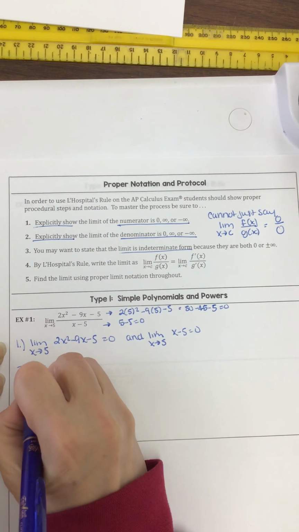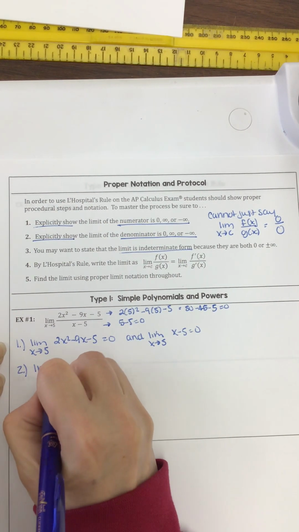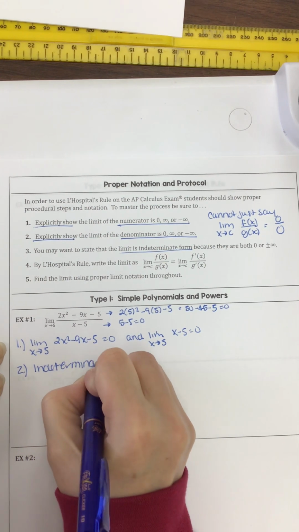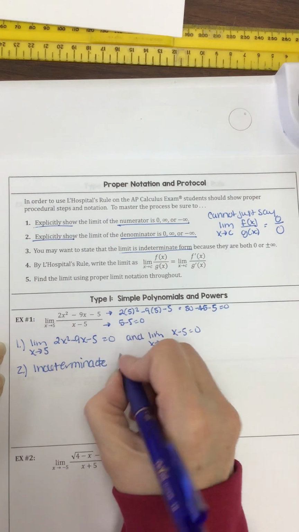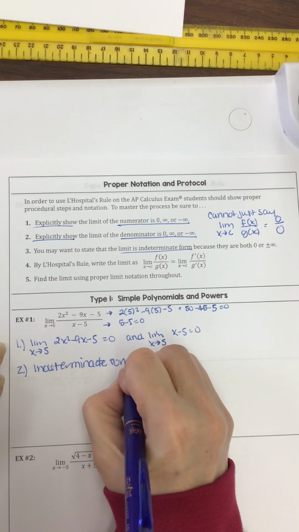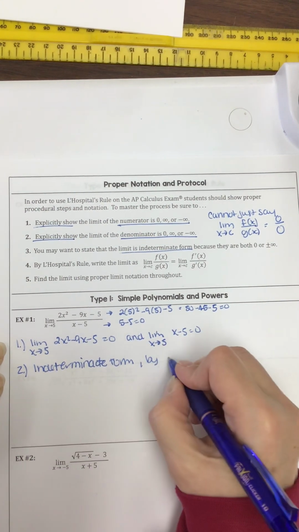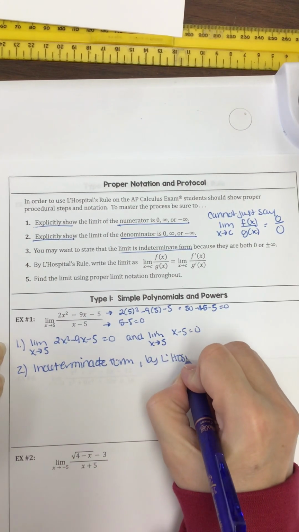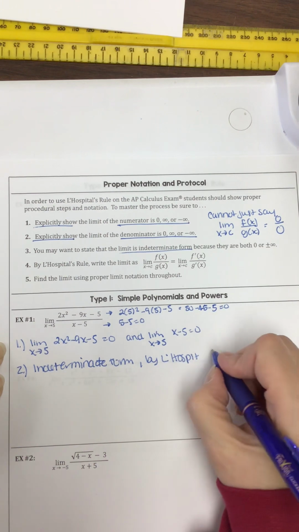Therefore, we have indeterminate form, so by, and you don't have to state by L'Hopital's rule, but for practice we're going to.